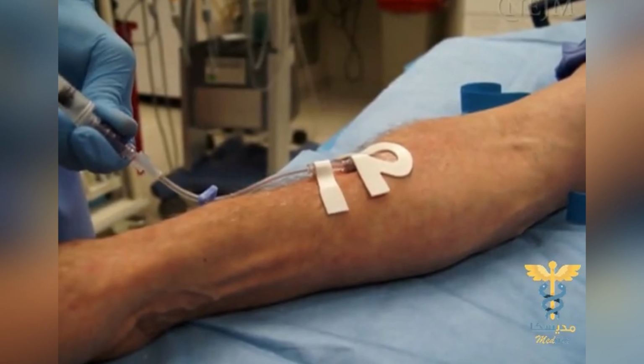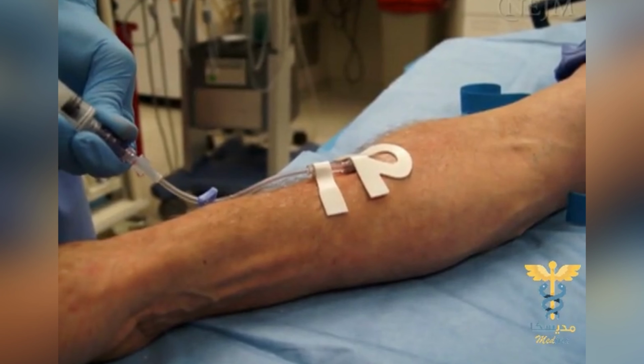The flush should flow smoothly into the catheter. If there is resistance, the catheter may be kinked, occluded, or outside the vein. Look for signs of extravasation, such as pain, swelling, or blanching.